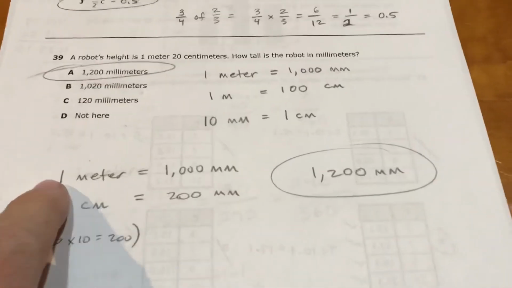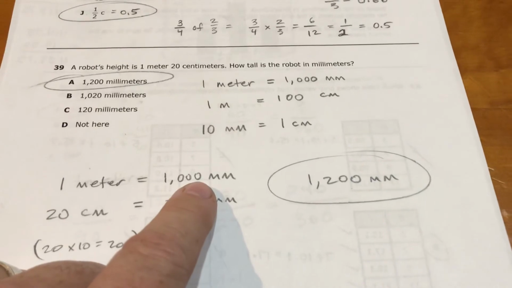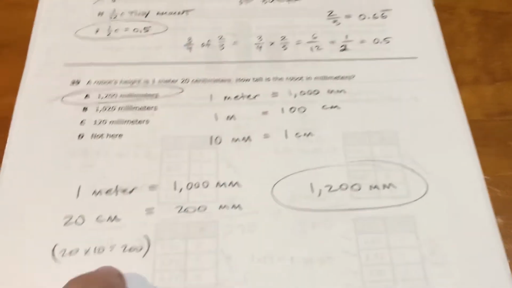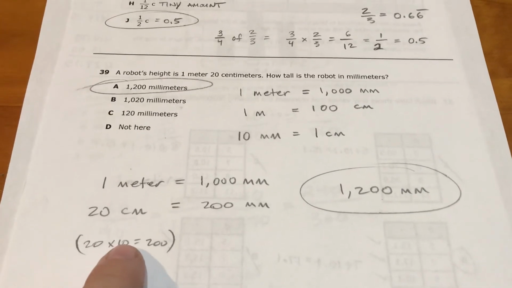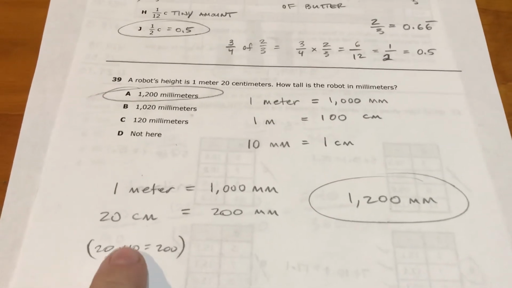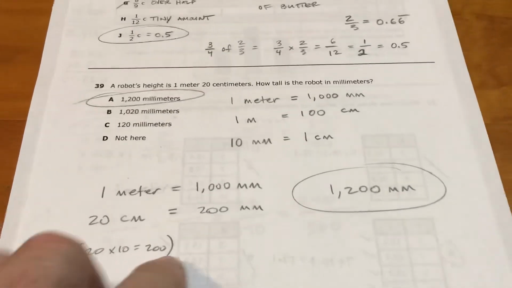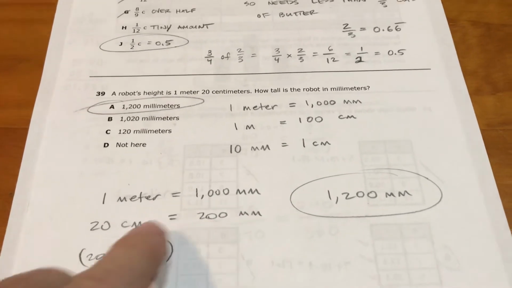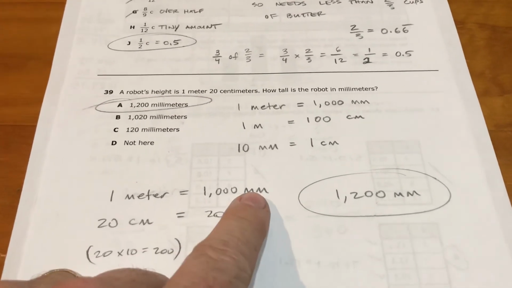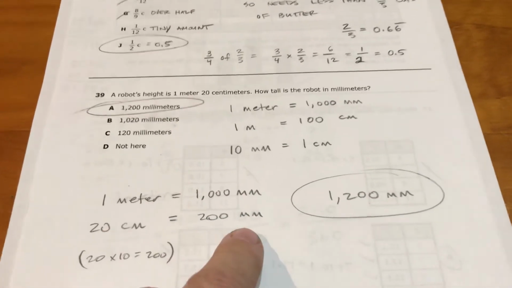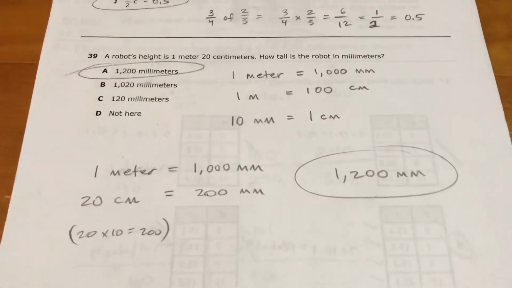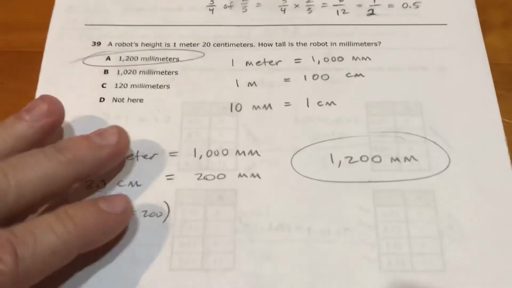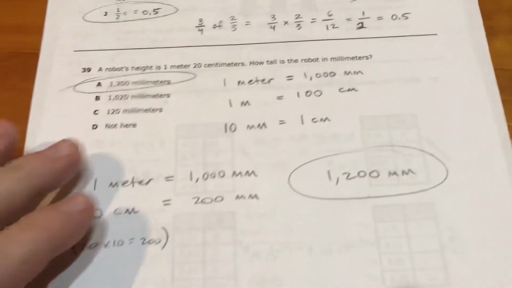So if you've got 1 meter that has 1,000 millimeters in it, and then you also have 20 centimeters, there's 10 in each of those, so 20 times 10 is 200, so you get 200 millimeters out of your 20 centimeters, and you get 1,000 millimeters out of your meter. So together that's 1,200 millimeters. Use your formula chart to make those conversions. You're not probably going to have it memorized, so you got to use that chart.